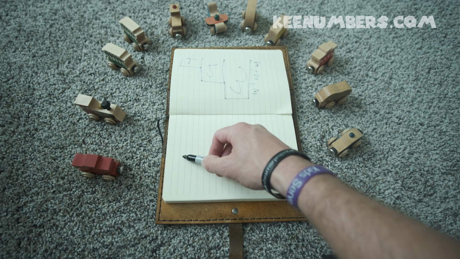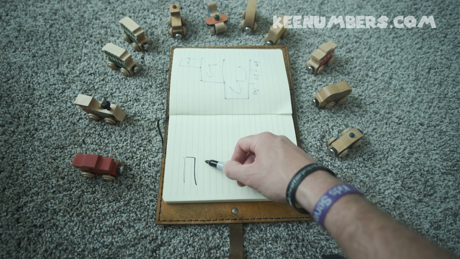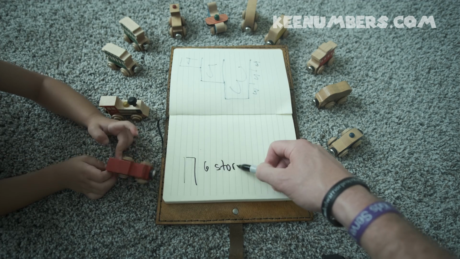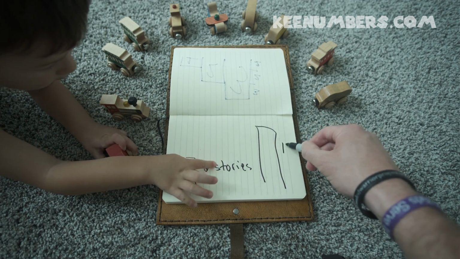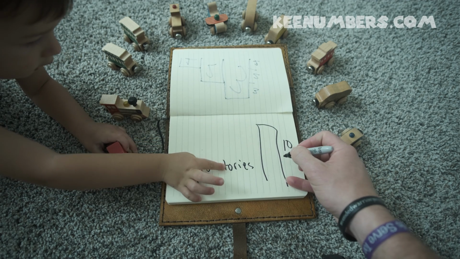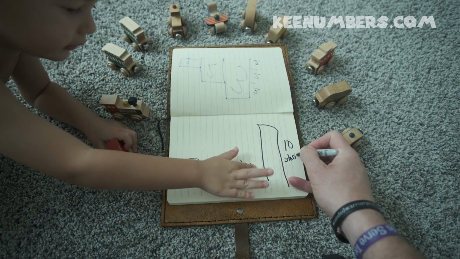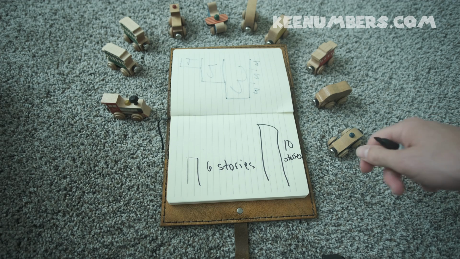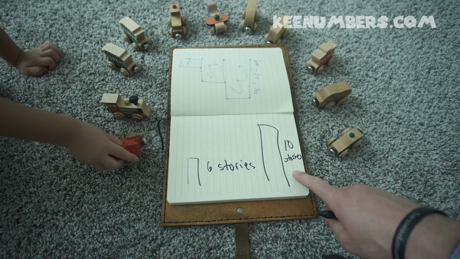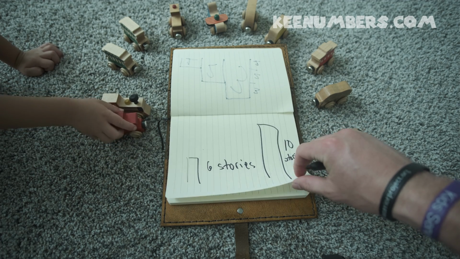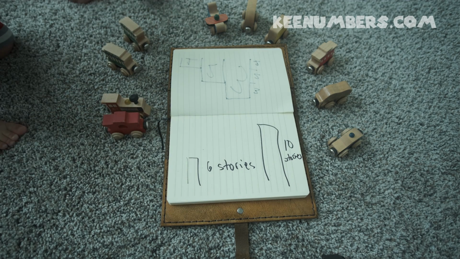Buildings can be very tall. You can have some that are 6 stories. And you can have others that are 10 stories. They come in all shapes and sizes. That's right, buddy. Buildings can be very tall, they can be very short. How tall is the tallest building?